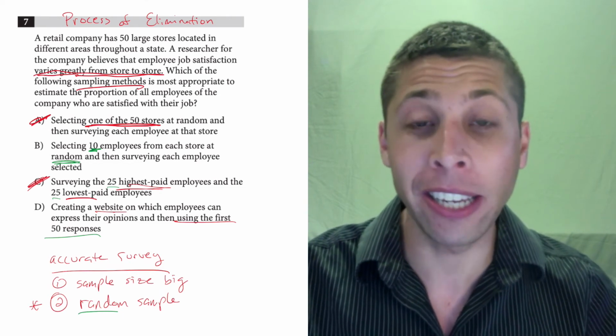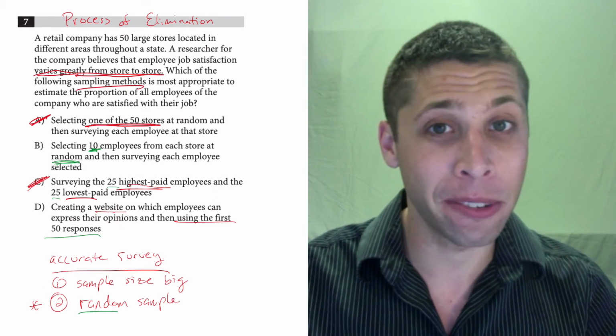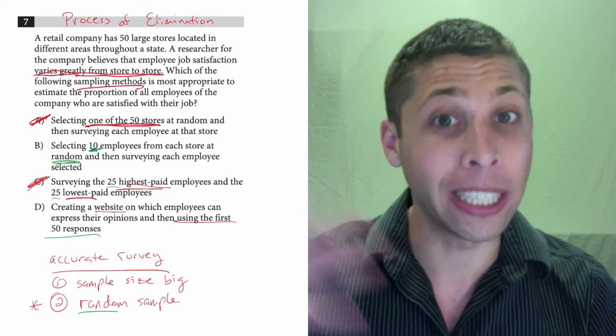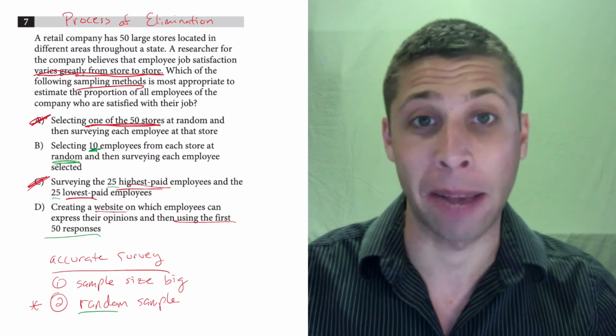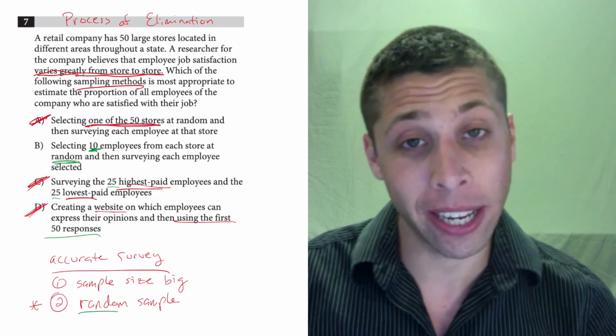Or it might be the people who are really, really unhappy and are ready to complain, right? Think about any review site that you use on the internet. A lot of the times, the people who are writing in are the people who are really happy and the people who are really unhappy. You get a separation again. So this is not going to randomize it.